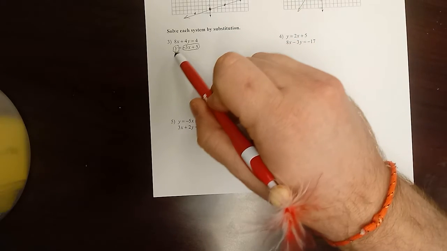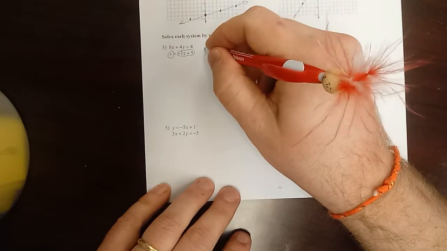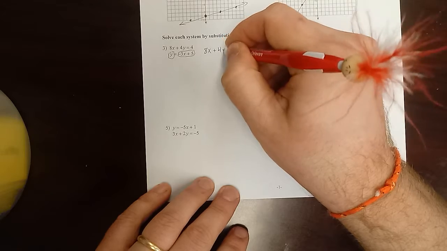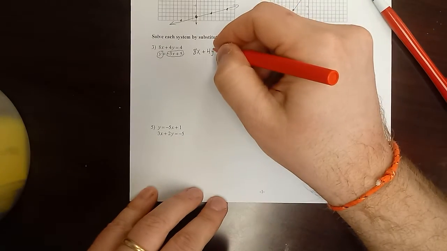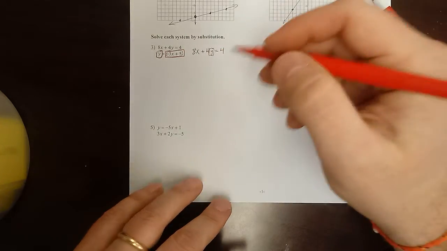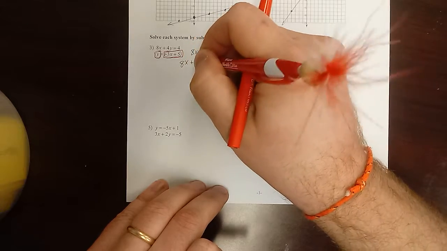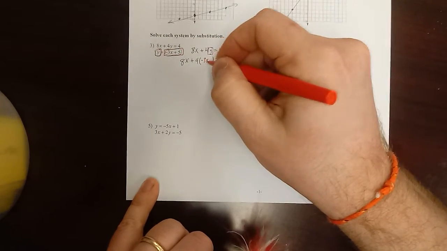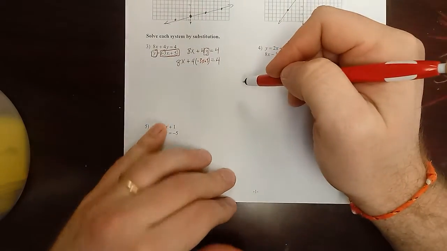The idea is that a letter is solved for, and in this case it's y, so I can go in and say, well, I know that 8x plus 4y is equal to 4, but instead of writing y, it says y is allowed to be written as this chunk. So what I'm going to do is write 8x plus 4, and instead of writing y, we're going to write this negative 3x plus 5. I'm going to write all that junk in there. And now we use algebra steps and we solve this.